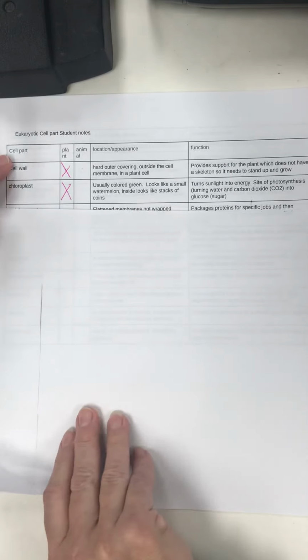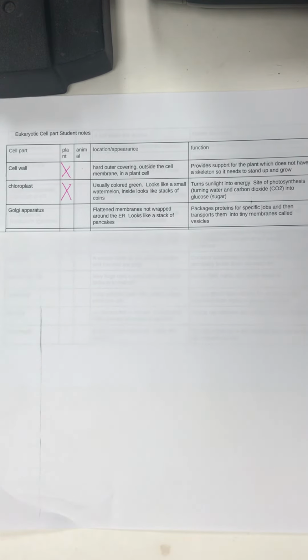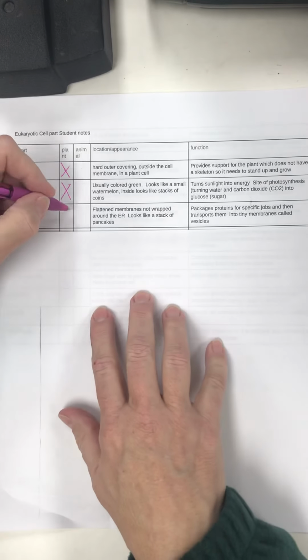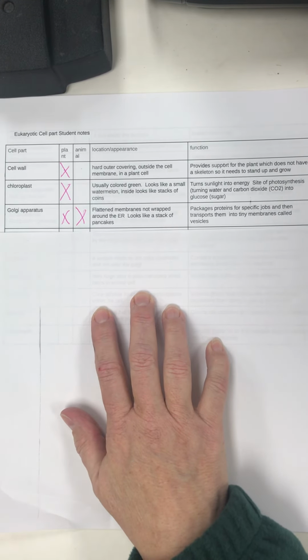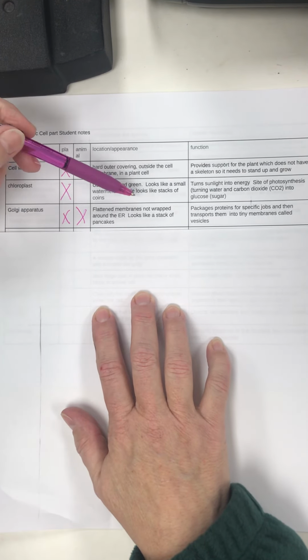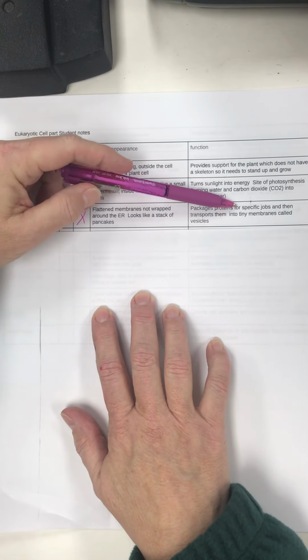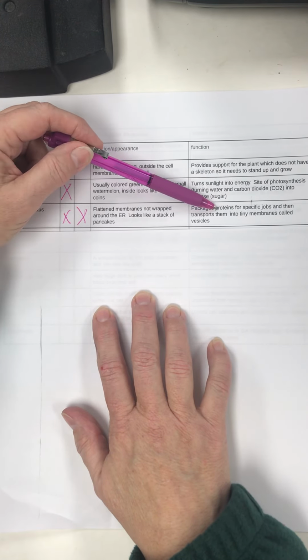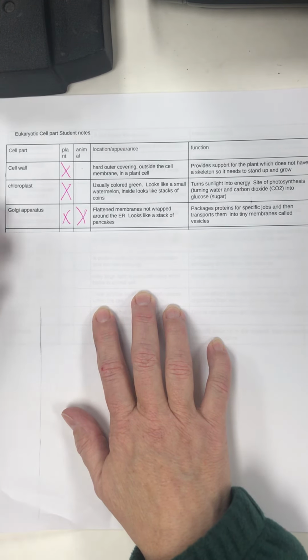The next one is the Golgi apparatus. Some books will call it the Golgi body. The Golgi is in both. Flattened membranes not wrapped around the ER. The ER is the endoplasmic reticulum, which we'll talk about in a minute. It looks like a stack of pancakes. Packages proteins for specific jobs and then transports them in tiny membranes called vesicles. And we'll talk about vesicles in a minute.